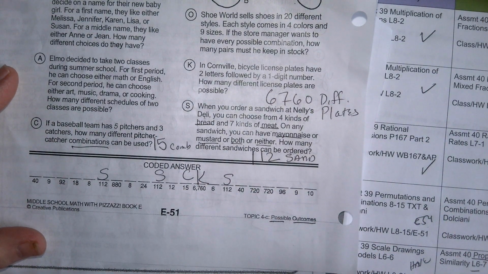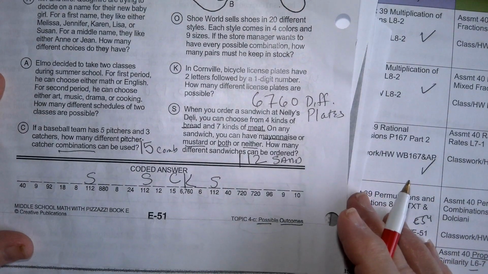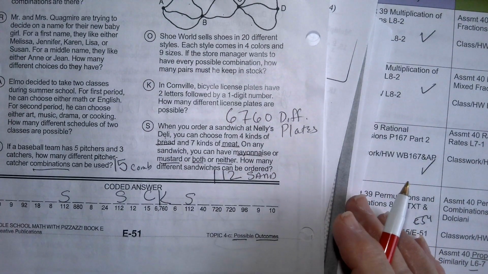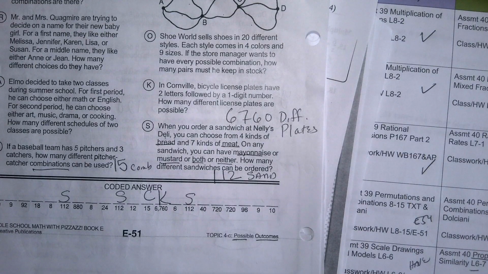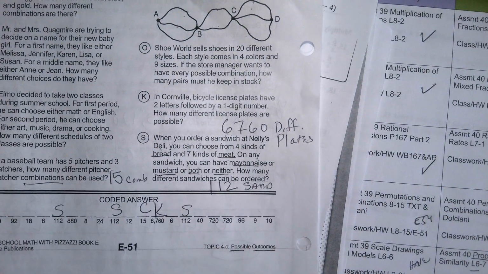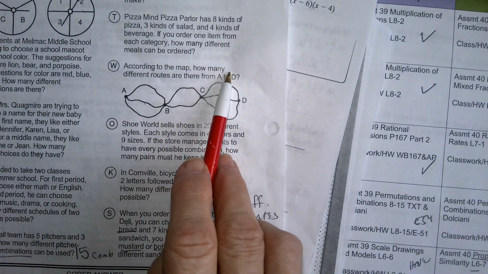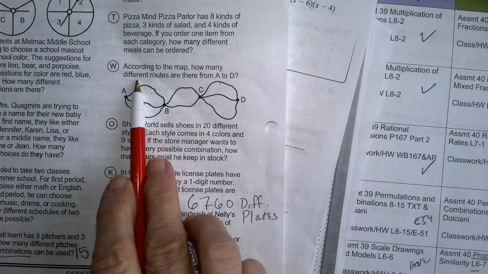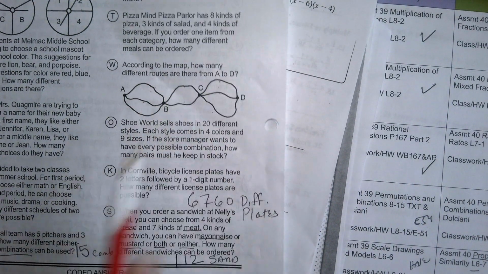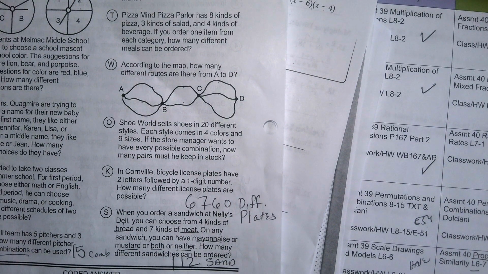Let me see. Okay. I'm going to help you with one more because I really want you to try some yourself. Is this one. According to the map, how many different routes are there from A to D? Look at the picture. Who thinks they know how many lines we should draw?